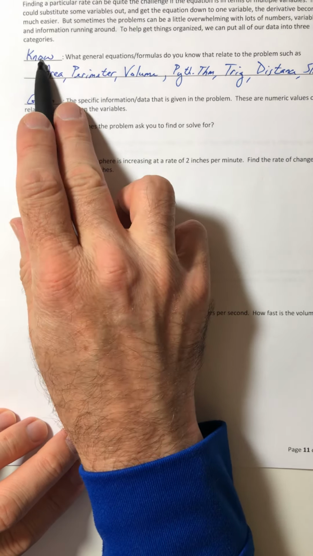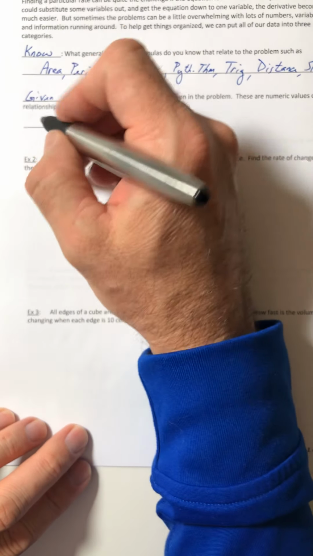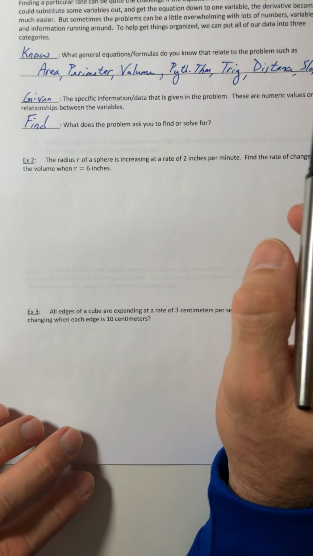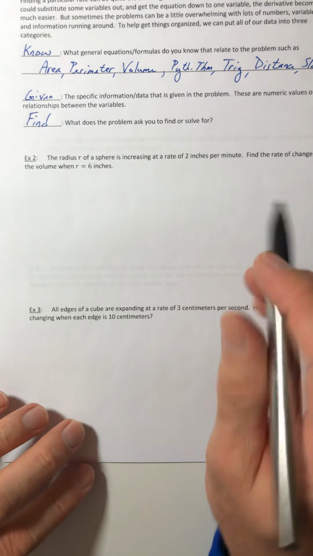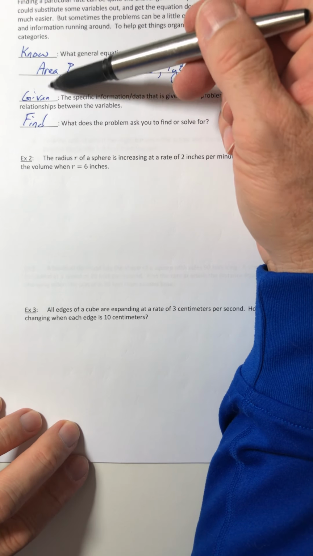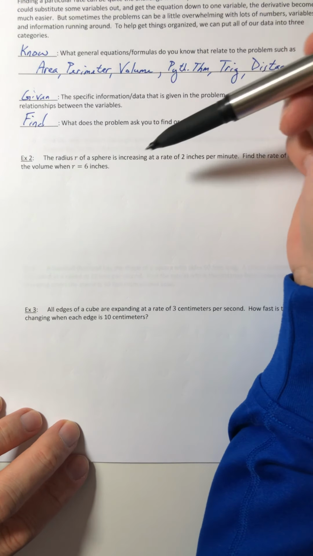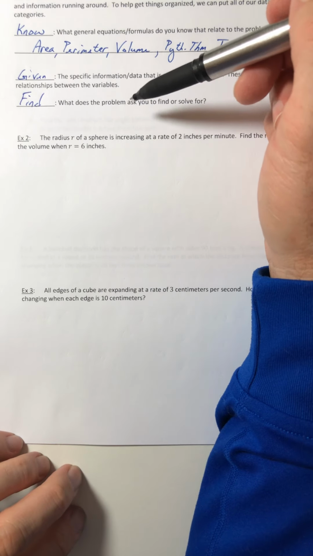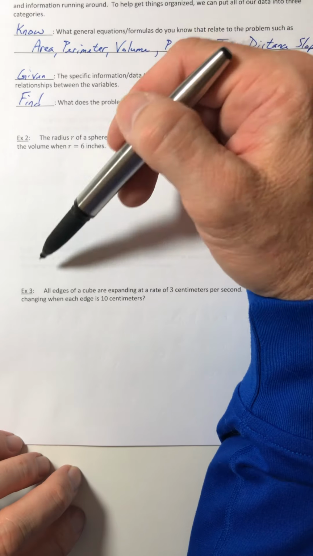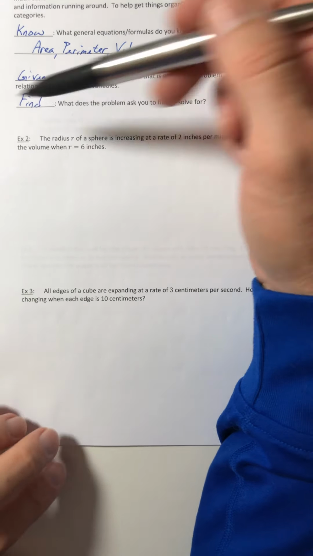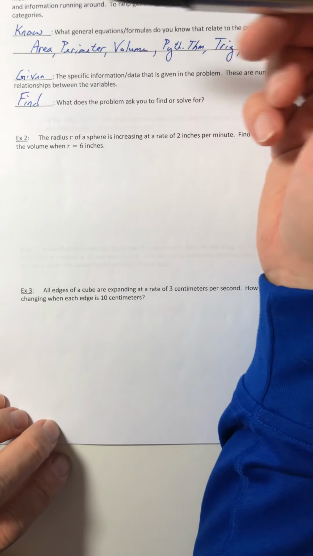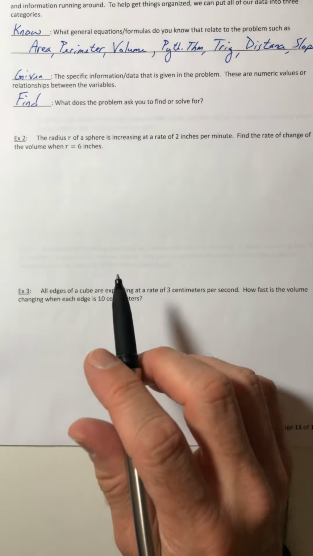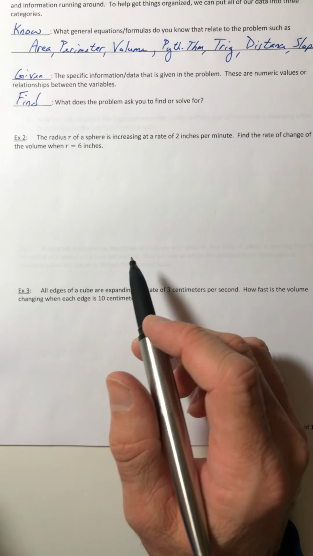All right, so the know, the given, category number three is the find. What does the problem ask you to find or solve for? Okay, so I'm going to set the problems up with this. You don't have to do it if you don't want to. You can solve it however you want as long as your math is good and you have the right answer. But I like this, especially in the beginning, because it does help get things organized and helps you look for stuff you need to find.